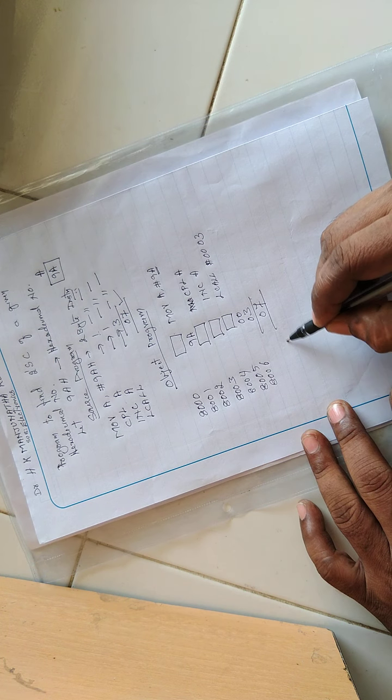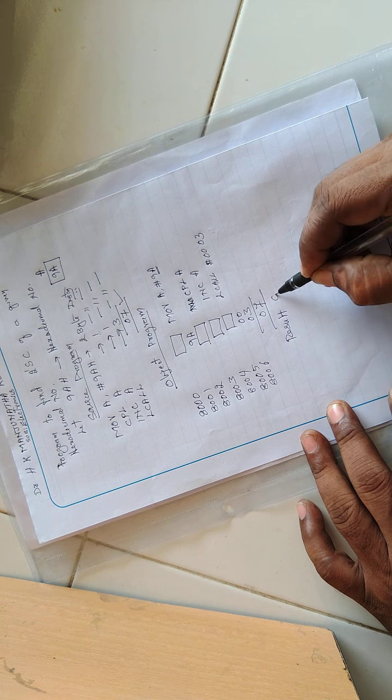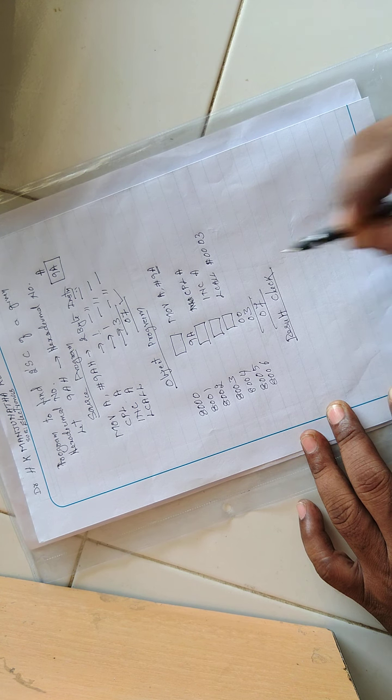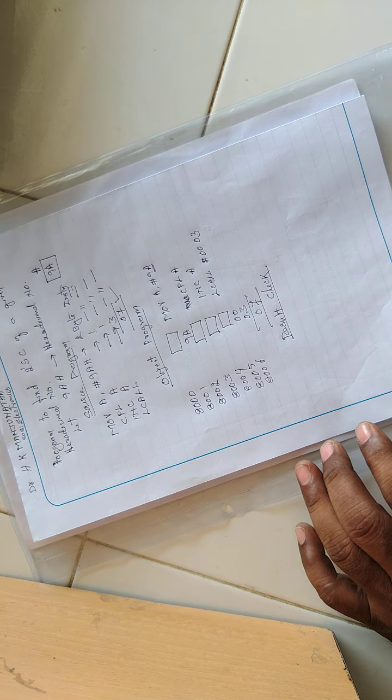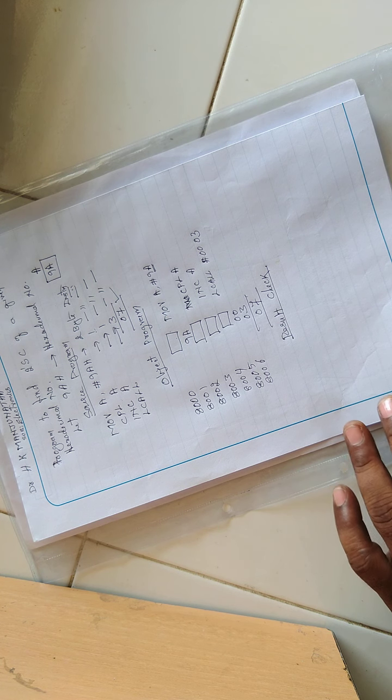Now let's go for a result check. What result we are expecting when we find 2's complement of the given data 9A.